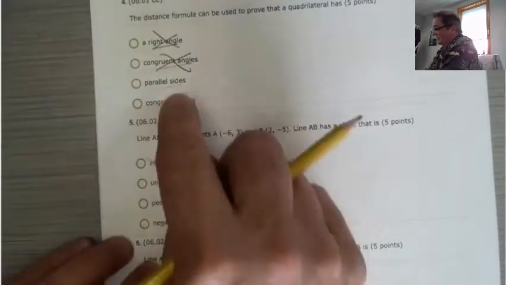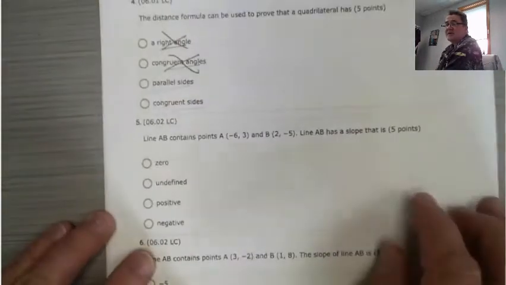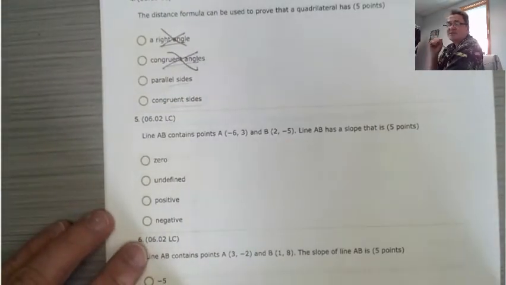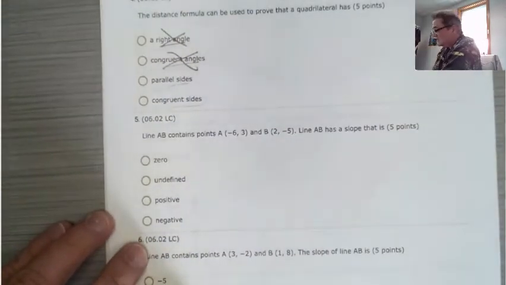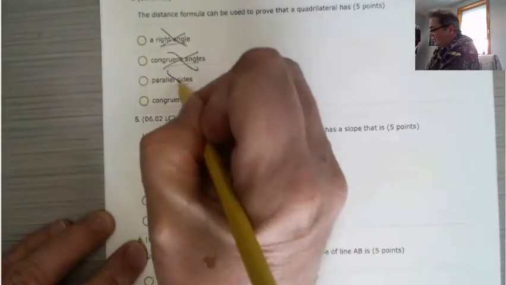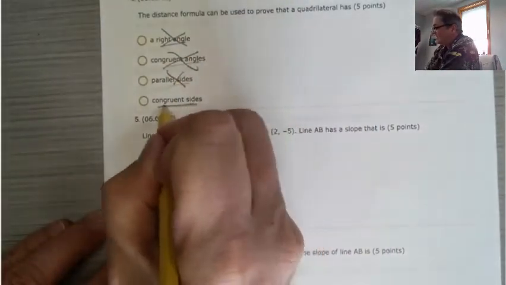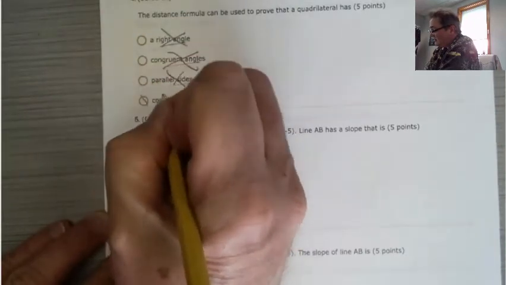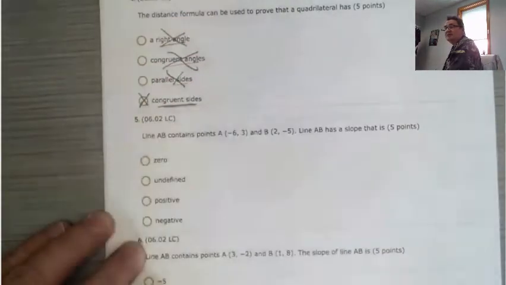How about the sides are parallel? The only way we know sides are parallel is if we know they have the same slope or not. Distance does not tell us the slope. It only tells us the length of the sides for a quadrilateral. So we're looking at congruent sides.